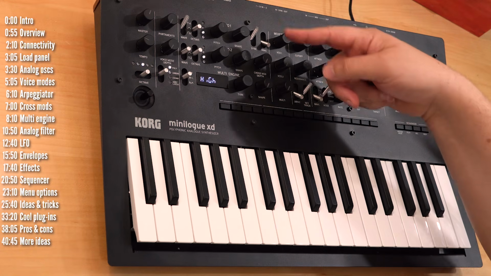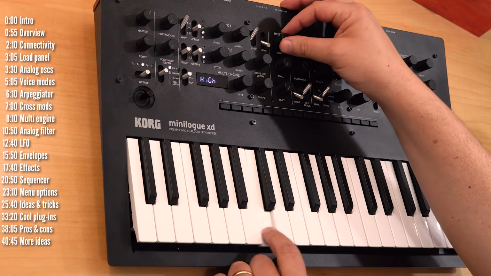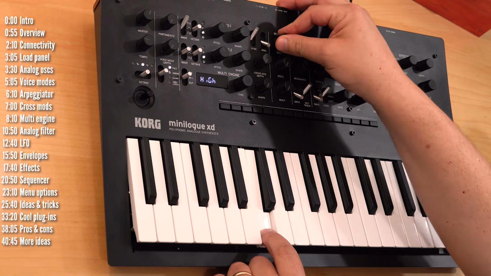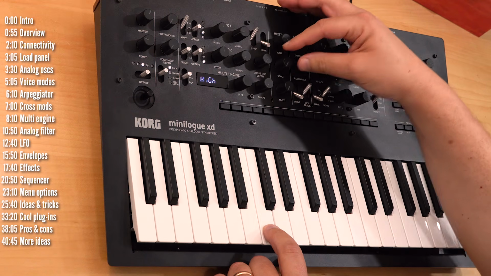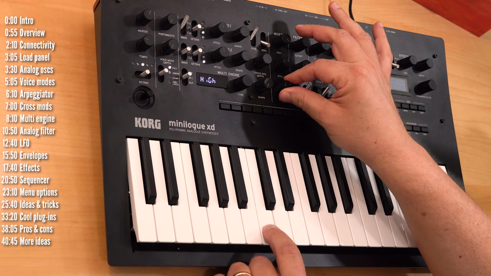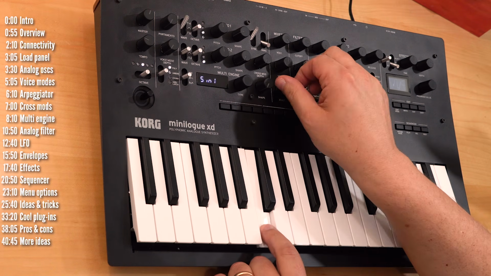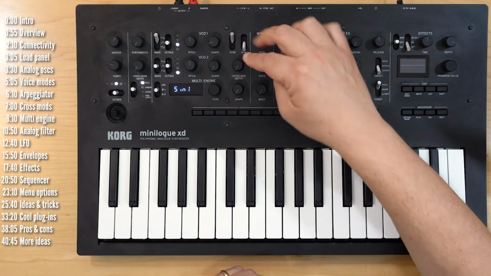You set the level for each of the 3 oscillators, analog 1, analog 2, and digital, in the mixer section. So this is oscillator 1, and then I'll bring up oscillator 2. And we'll get to the multi-engine as well, with its various modes. Anyway, for now, back to the analog oscillators.